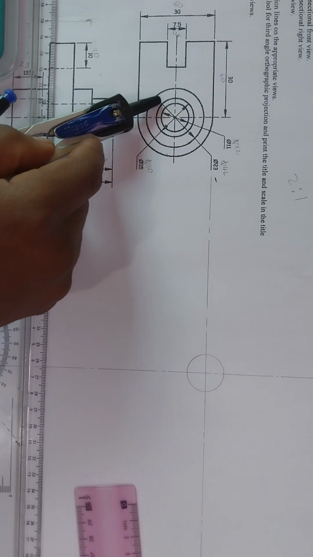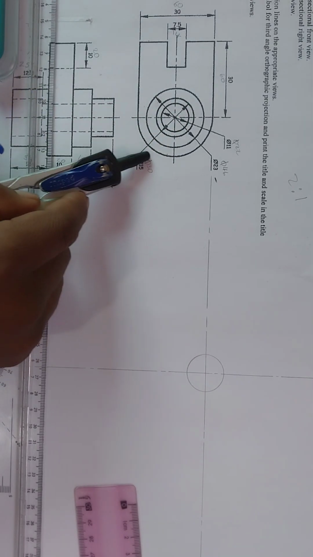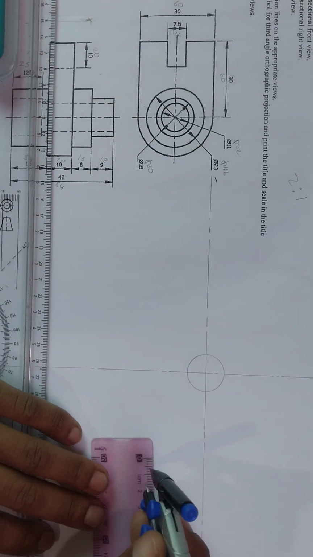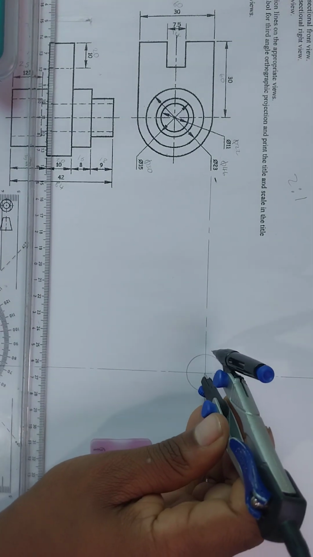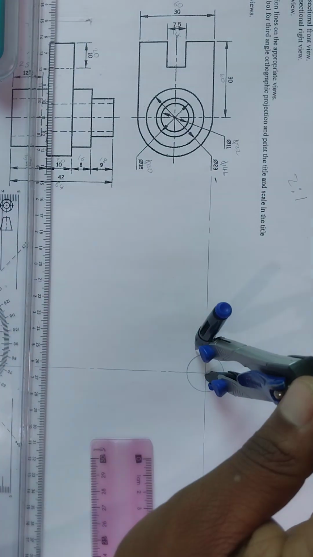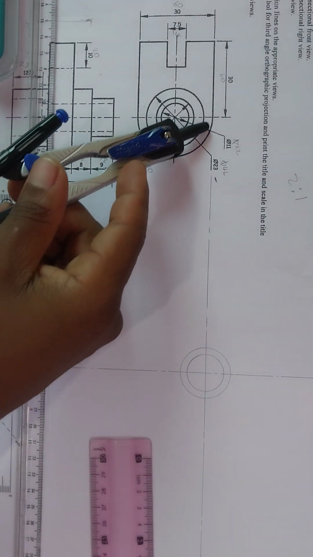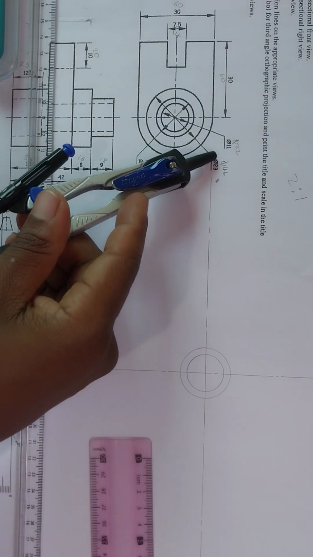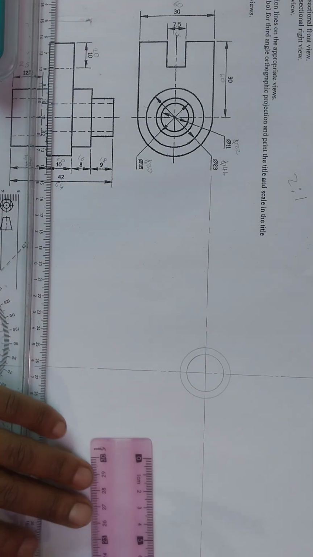The second circle here, you're given the diameter of 30. So you're gonna divide 30 by 2, which is 15, then draw the circle. You continue going to this circle here, you are given the diameter of 46. 46 divided by 2 is 23.